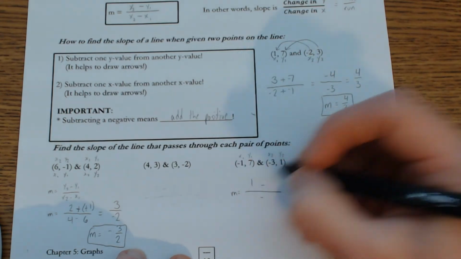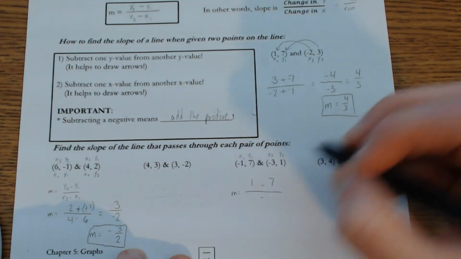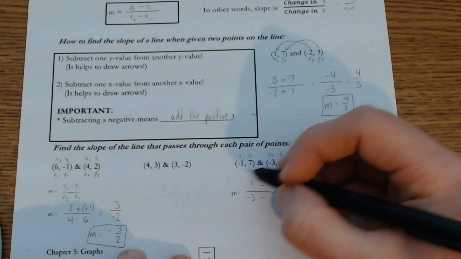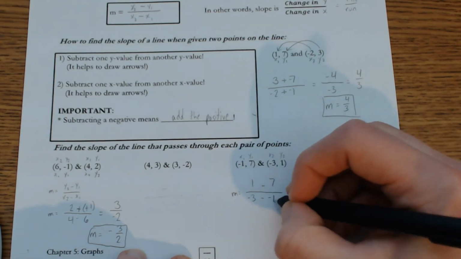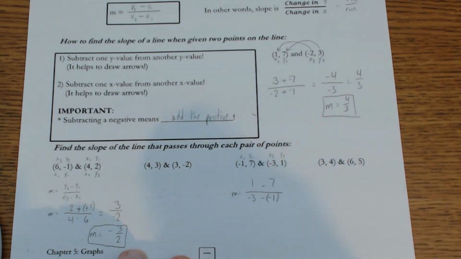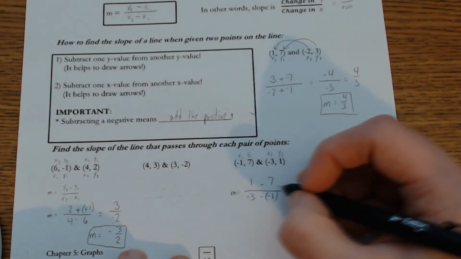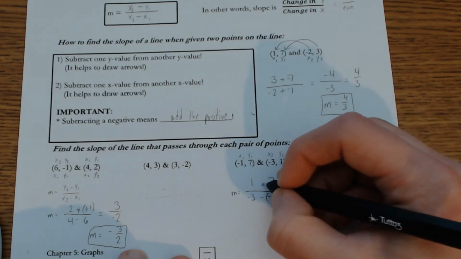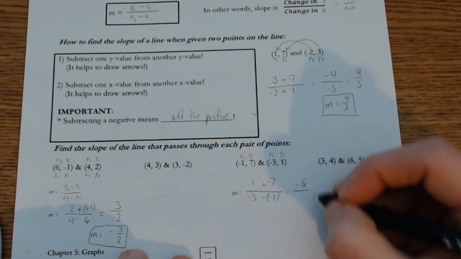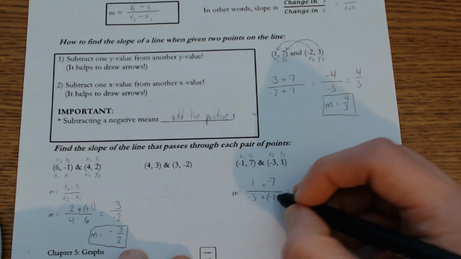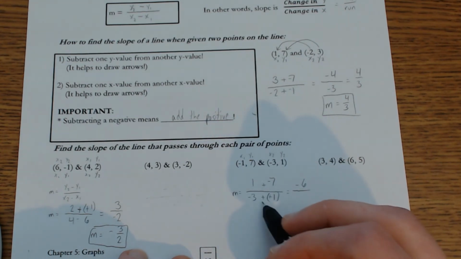y2 is 1, y1 is 7, x2 is negative 3, and x1 is negative 1. Take note that we have to write the negative sign again. The minus sign is already in the formula. So, as we do this, 1 minus 7, you might know is negative 6. We can also do keep change opposite to help us out. And then here, I definitely want to do keep change opposite. So, boom, boom. We have negative 3 plus 1.